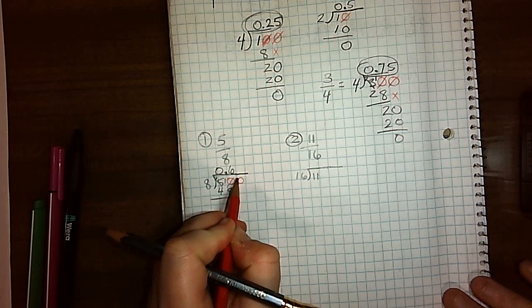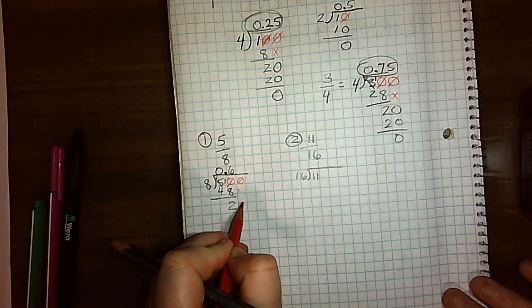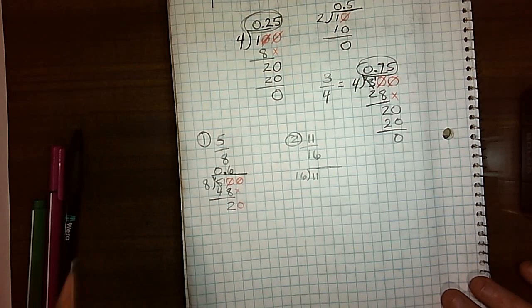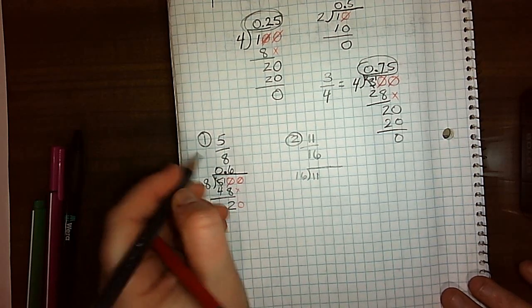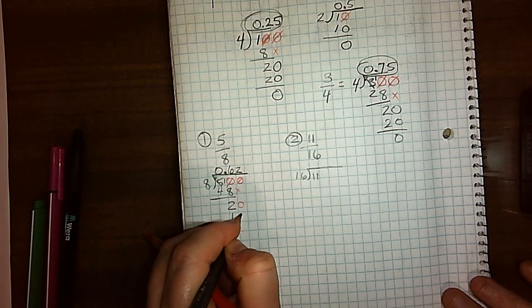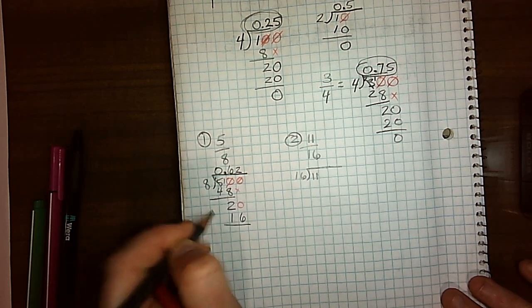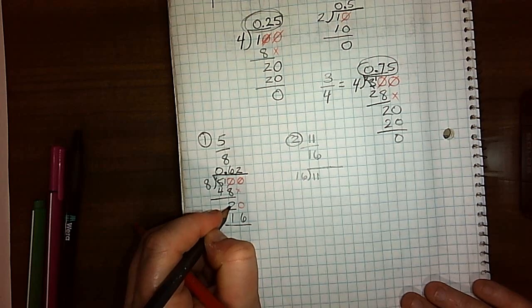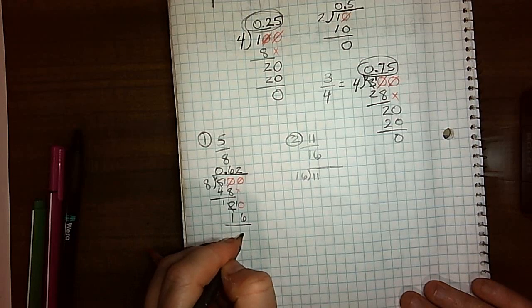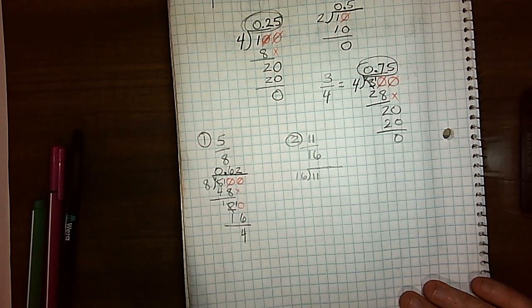I need to create another number, bring it down. 8 goes into 20 how many times? 2 times, right? 8 times 2 is 16. And I'm just doing everything long for the sake of it. 20 minus 16 is 4.